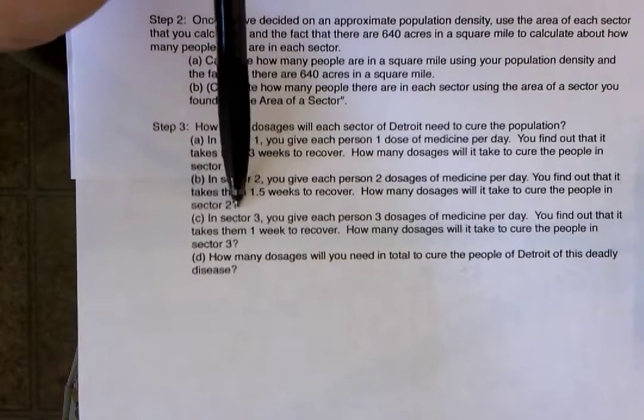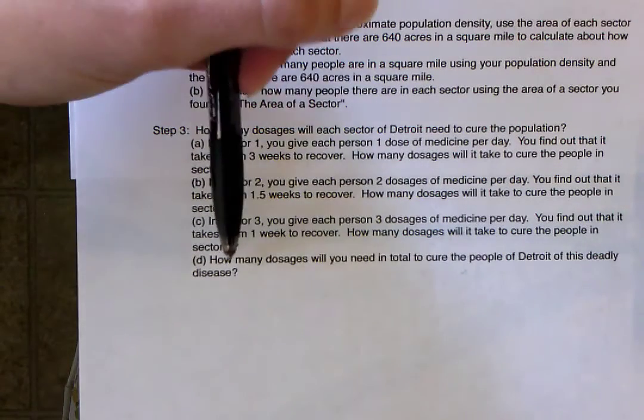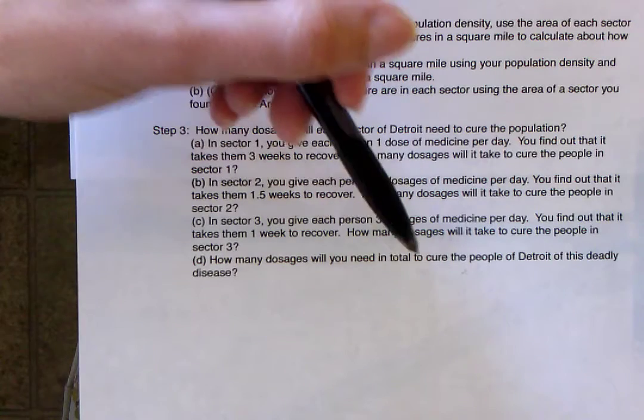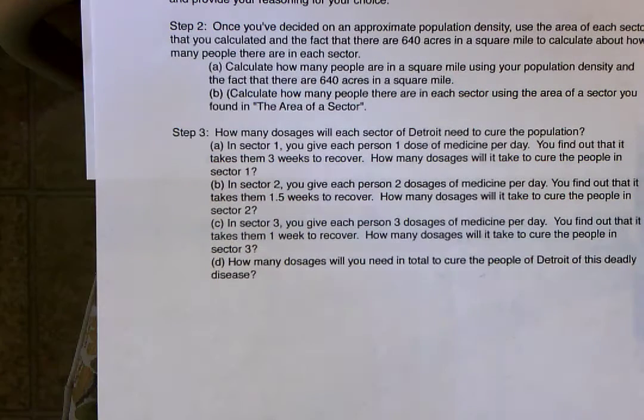And then Sector 3 is 3 dosages a day, and you can read that. The final thing is how many dosages will you need in total to cure the people? So again, just look over that article, and we'll probably work on some of this together.